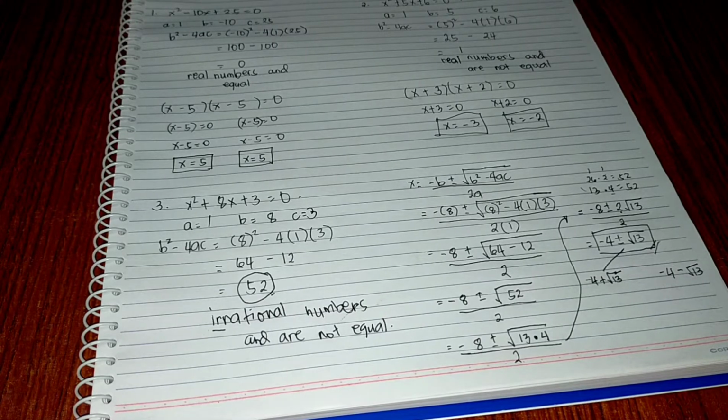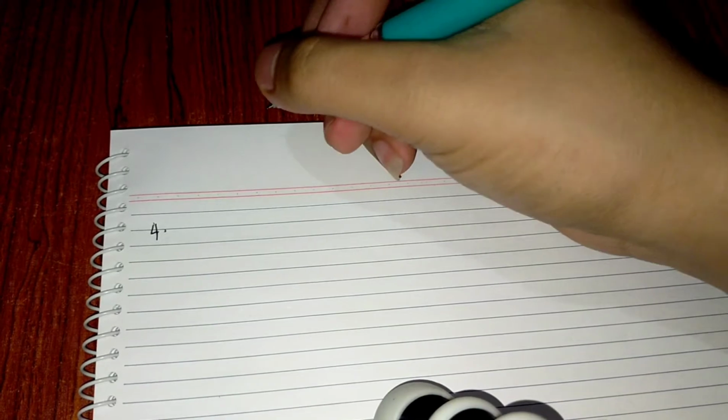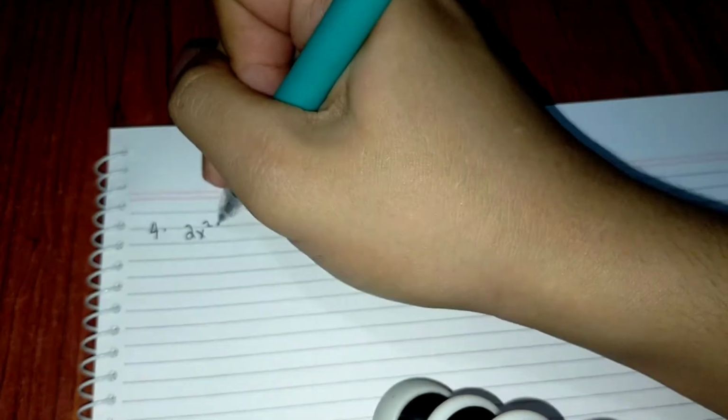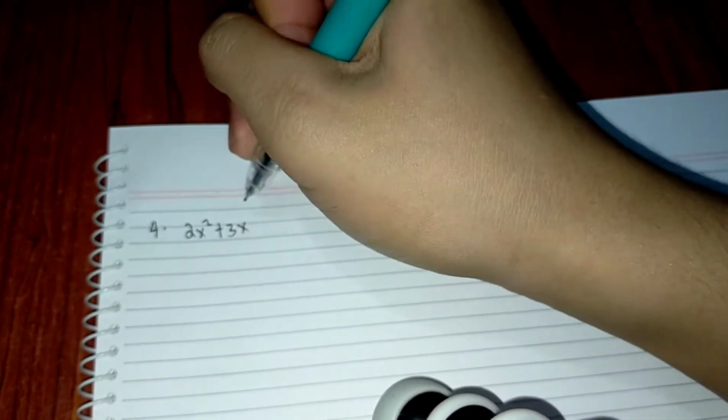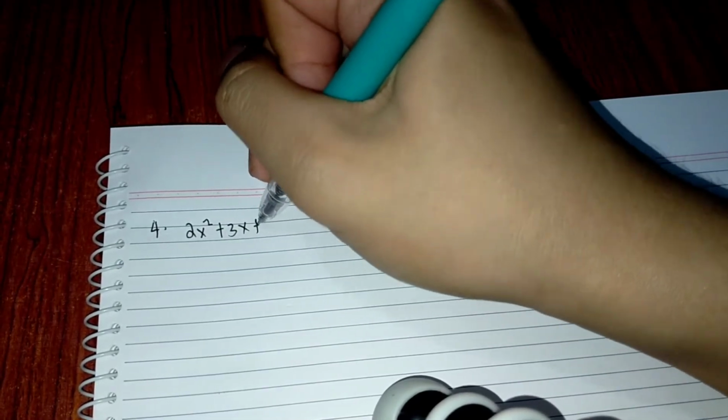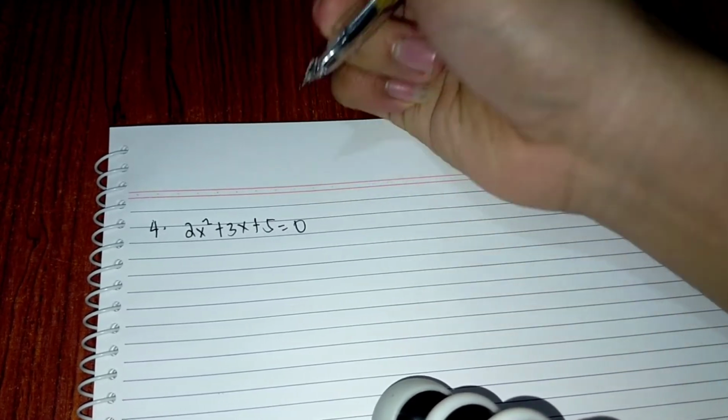Okay po? Okay, number for example naman tayo. Given number for example, 2x squared plus 3x plus 5 is equal to 0. So, ang given natin ay 2x squared plus 3x plus 5 is equal to 0.